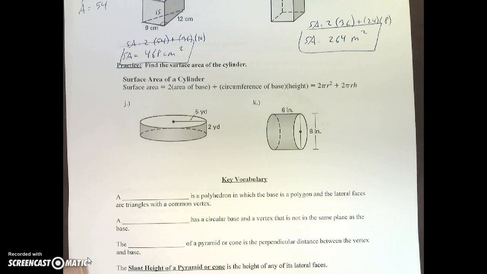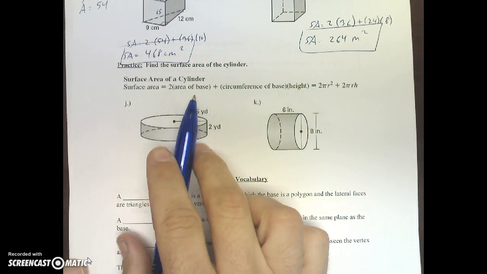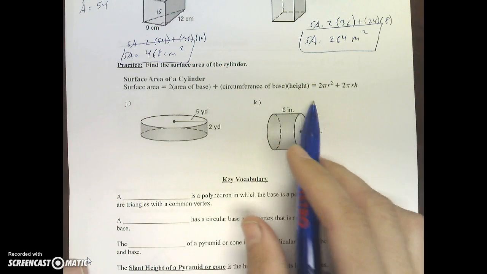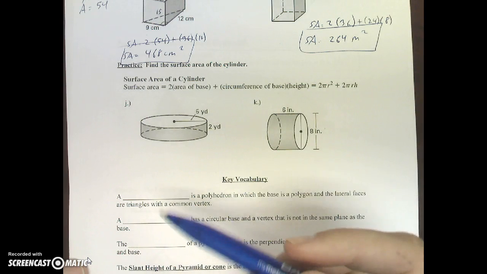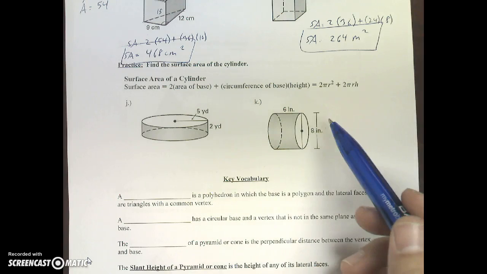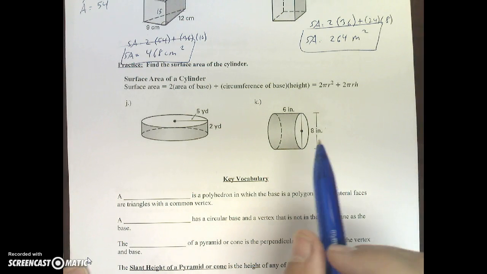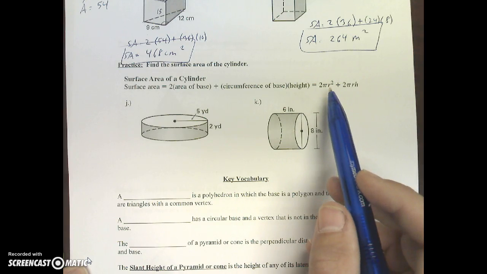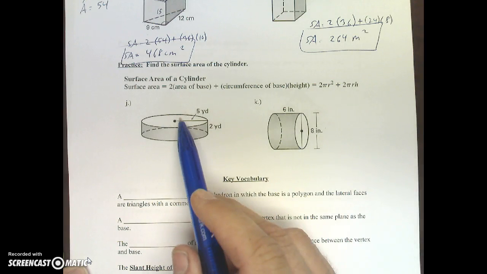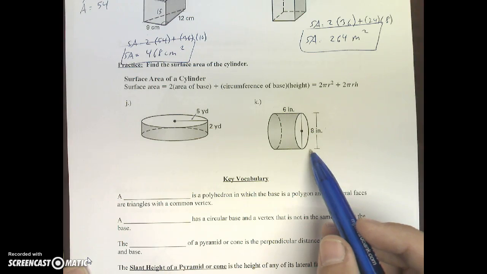So, here we go. The surface area is 2 times the area of the base plus the circumference of the base times the height. It's the same thing except that the area of a circle is different and the perimeter of a circle is different. You're looking at pi r squared and 2 pi r. I actually think these are way easier, because the only thing hard about these problems is what's the r? Here it's 5. Here it's not 8, but it's 4.